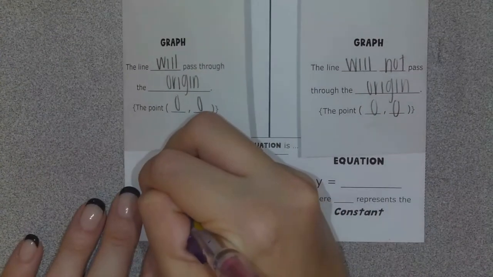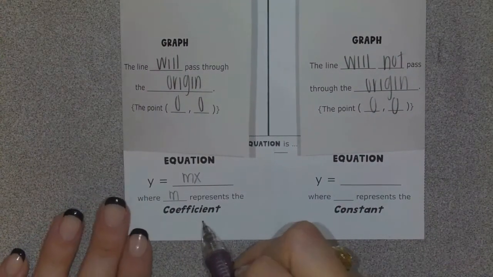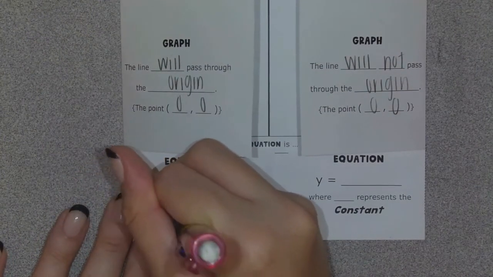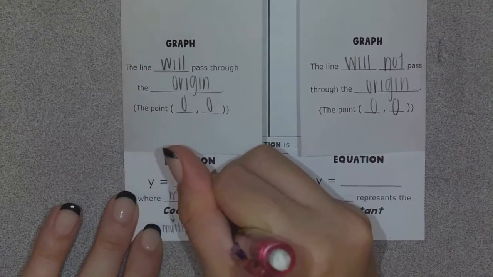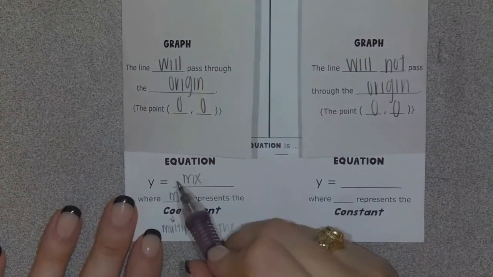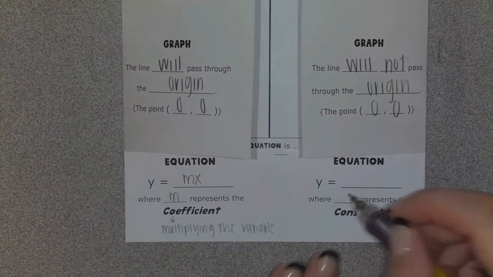But that letter m represents what we call the coefficient. So we know that coefficients are whatever I am multiplying the variable by. That's the standard letter we use for our coefficient, m.